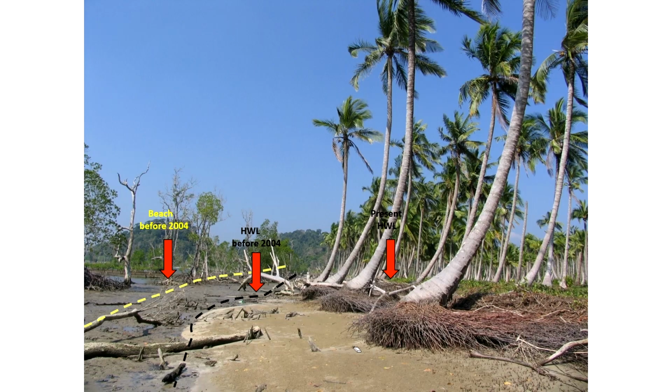So the erosion has moved inland. This is the present-day beach, and this one is your beach ridge, because no one will grow coconut trees in the erosional portion. So this is another very good example which we were able to encounter after the 2004 earthquake.